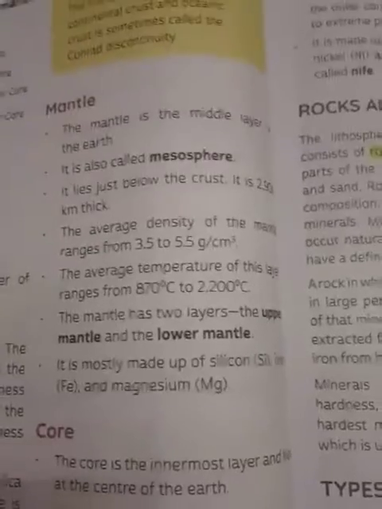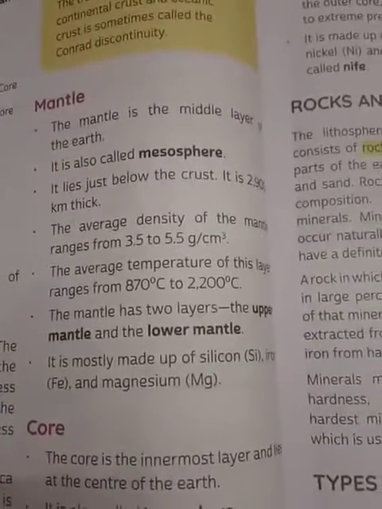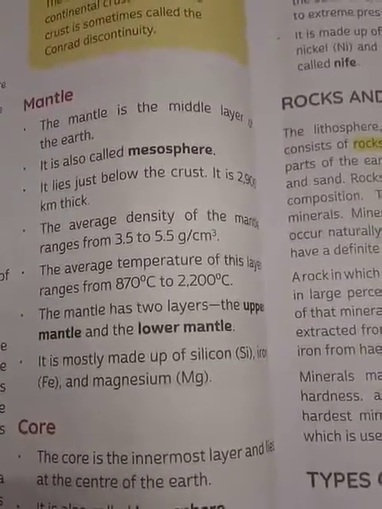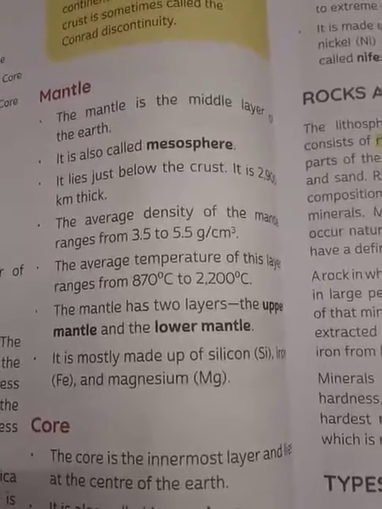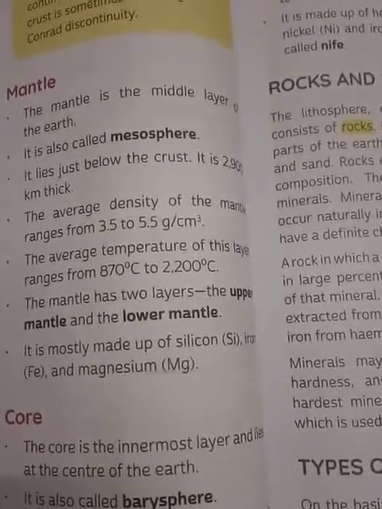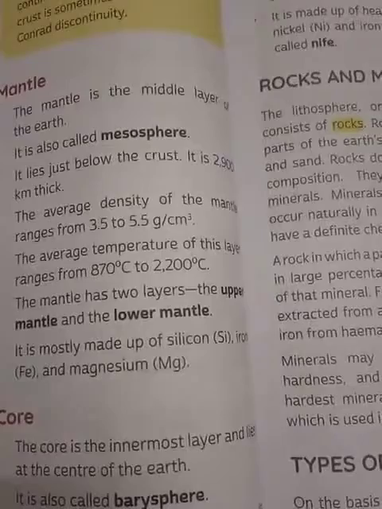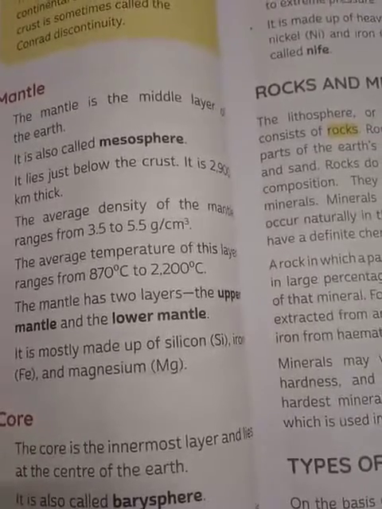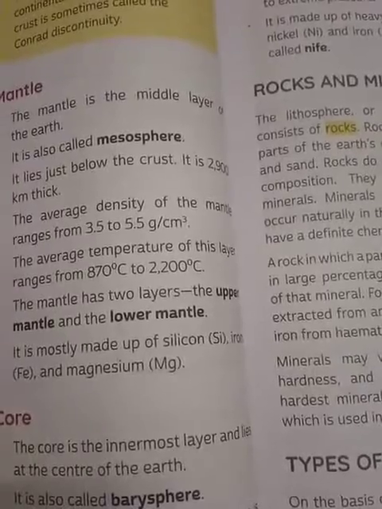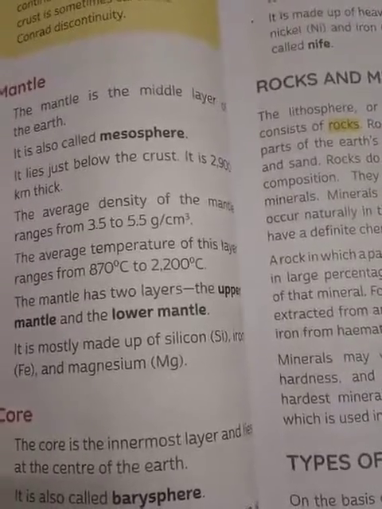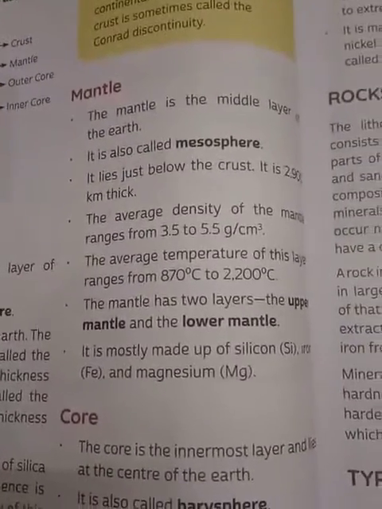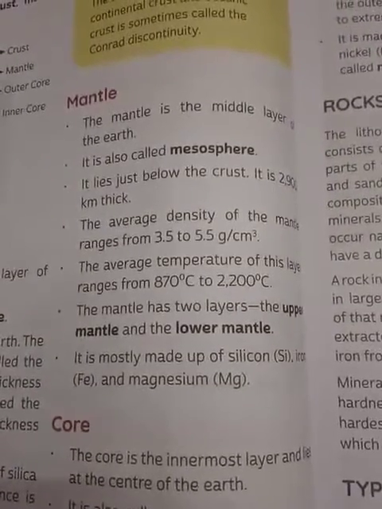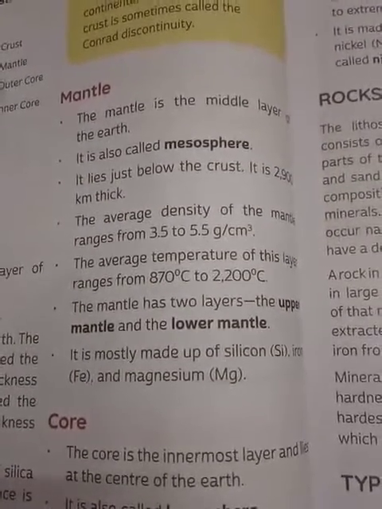Next is the mantle. First we saw the crust. Below the crust we will find the mantle, so it will be the middle. The topmost layer of the Earth is called the crust. Below that we have the mantle. Then we have the core. So between the crust and core what do we have? Mantle. It is called the mesosphere. It lies just below the crust.